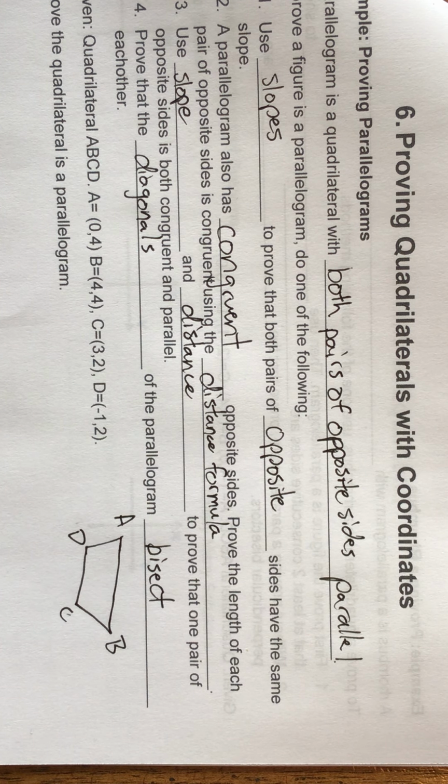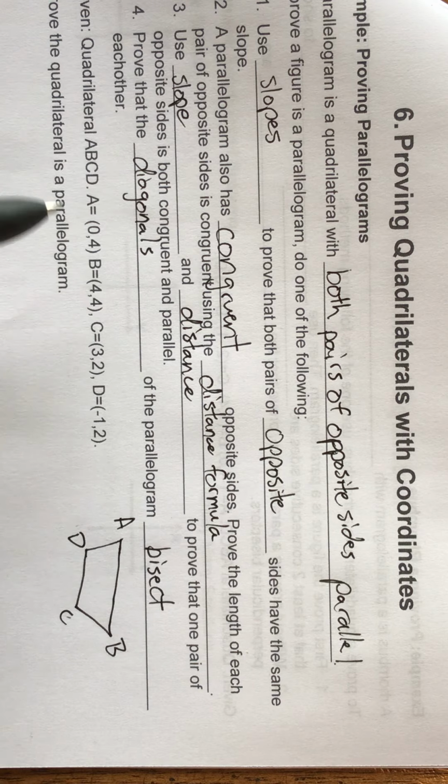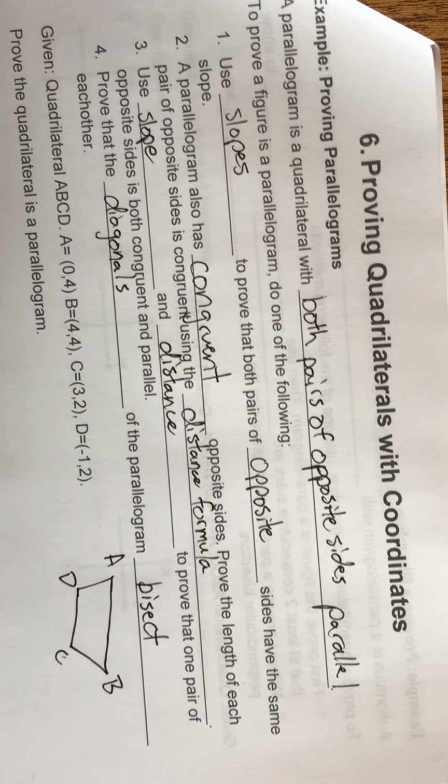If we wanted to prove something about adjacent sides that are next to each other, we could prove something about AB and BC. So make sure that you're using the correct sides if you're using one of these methods that says, oh, we want to use the opposite sides or something like that. I'll explain what I mean here.